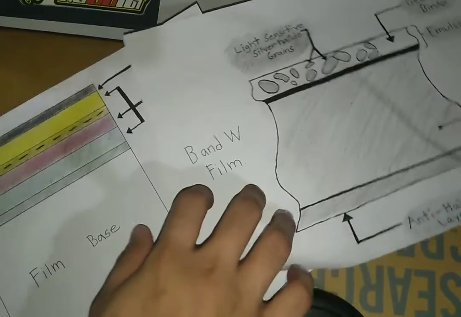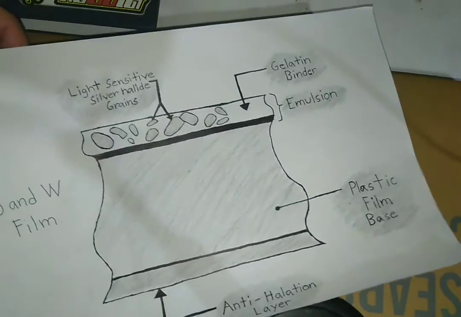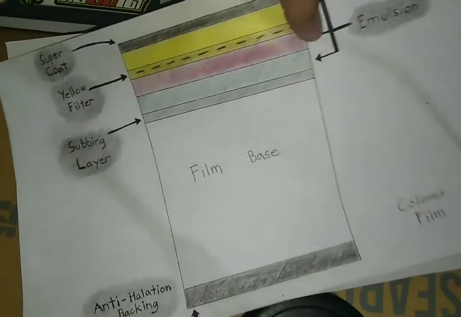So, this is my finished work. Actually, this is my black and white, and then this was my colored.